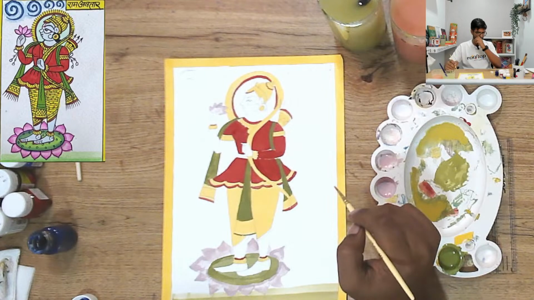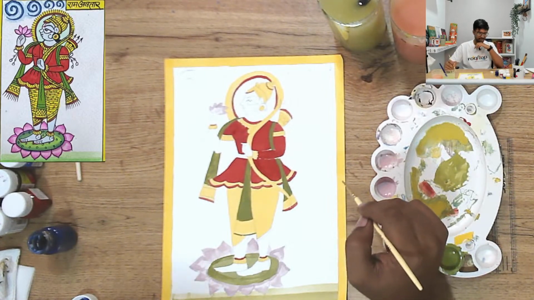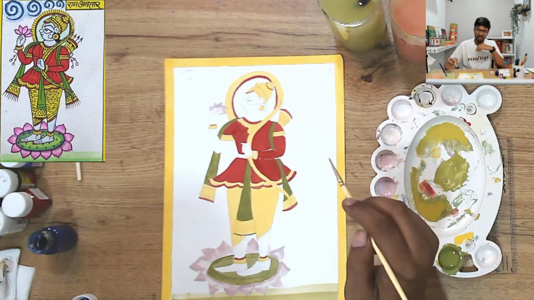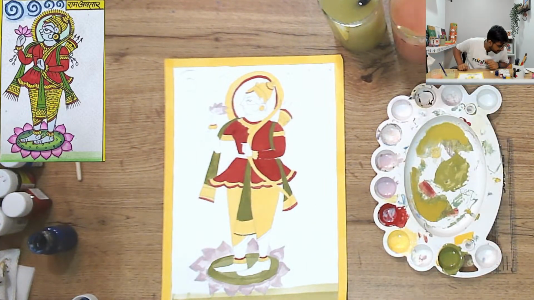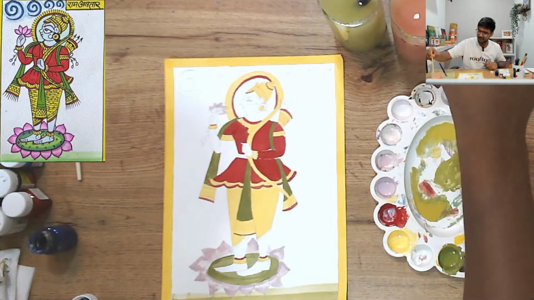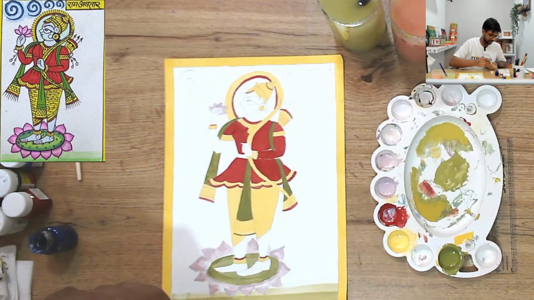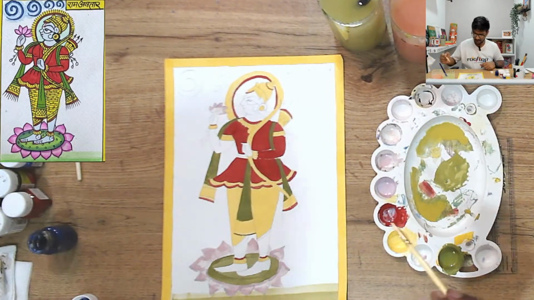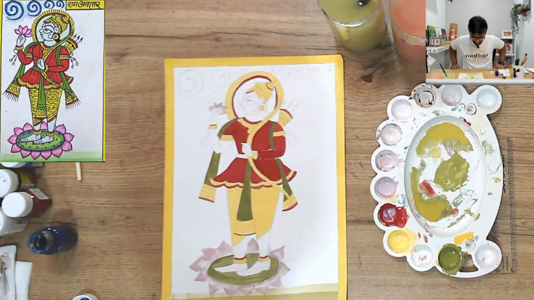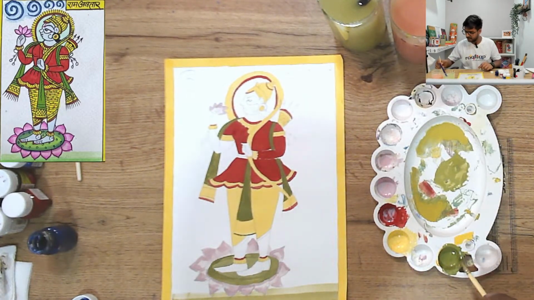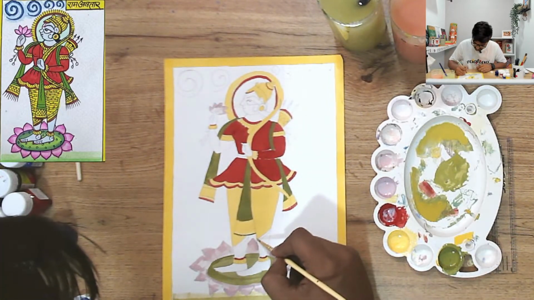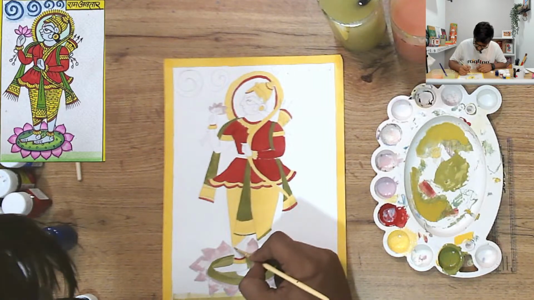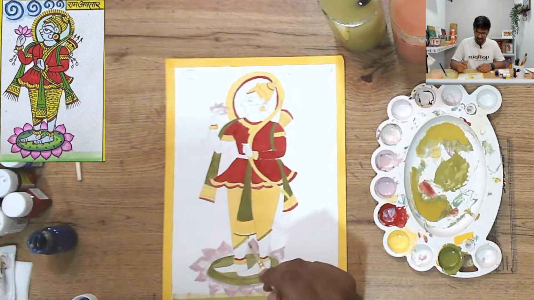Like that. Okay, now we can move on to the outline. I think we can just finish this area first. This one part, this part here as well.